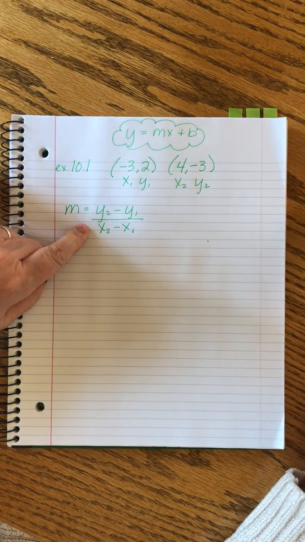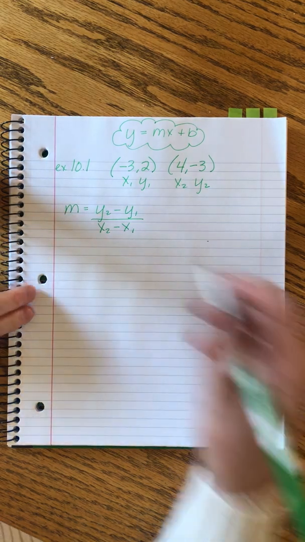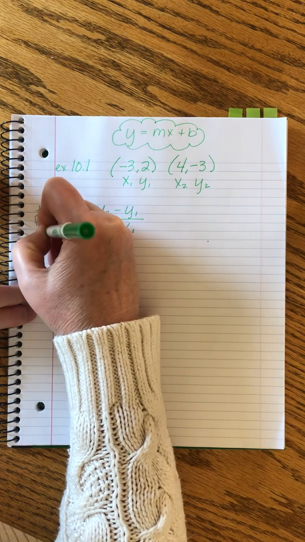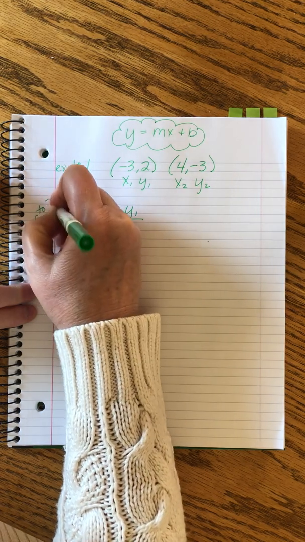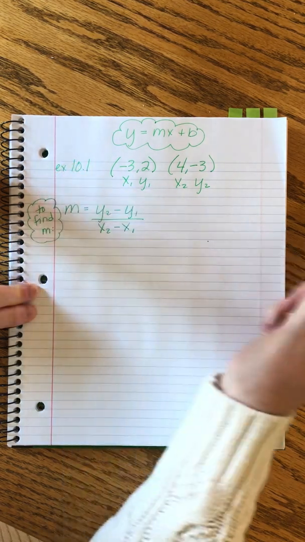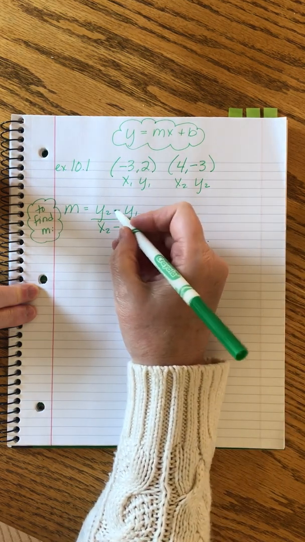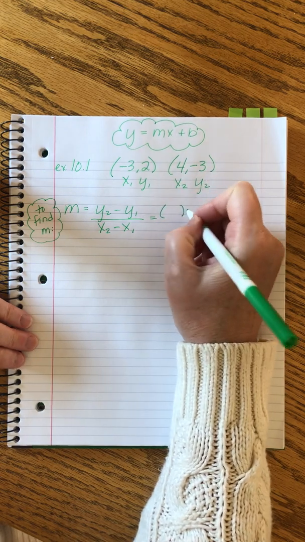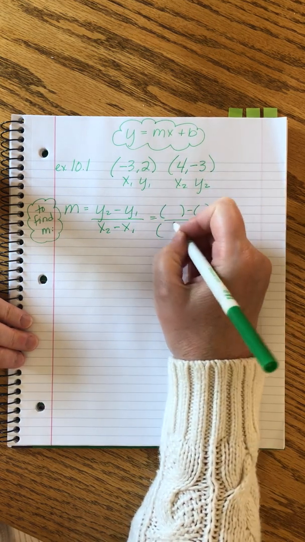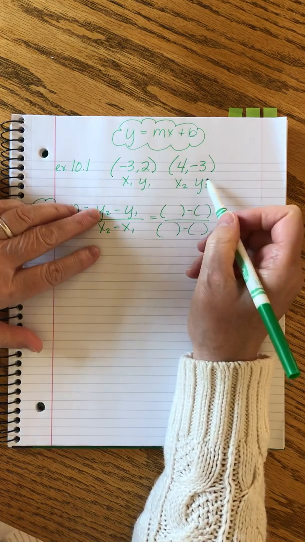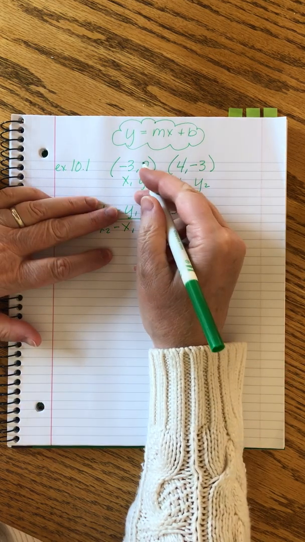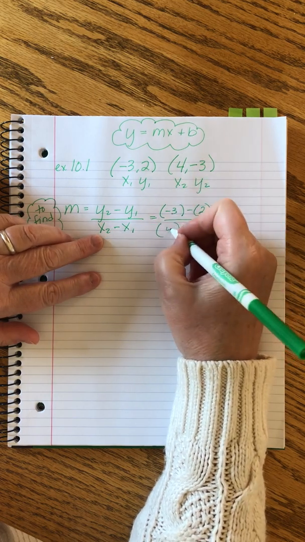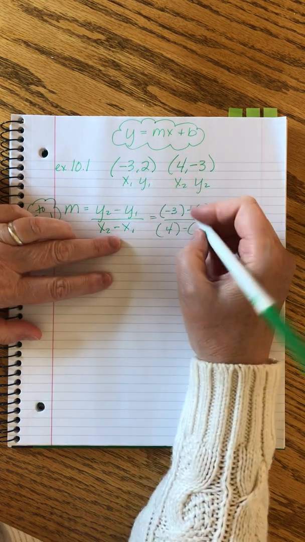This is the formula I'm going to need to get the m, right? This is the two-step part. First, I find m. This is just like what I wrote on the last page. Okay, so now I see there's minus signs in my formula and there's minus signs in my values. I'm using buckets. Okay, y2 is -3. y1 is +2. x2 is +4. x1 is -3.